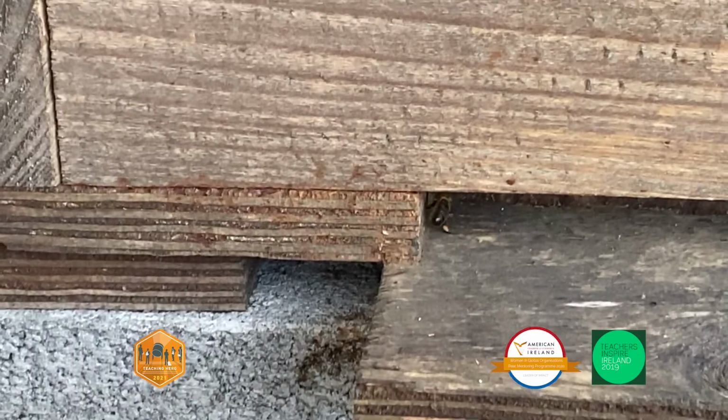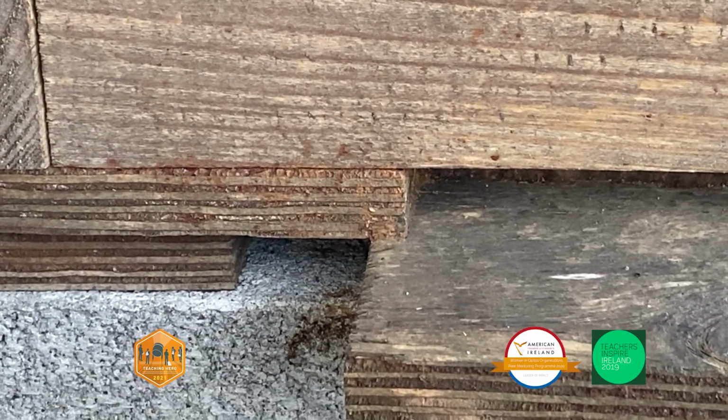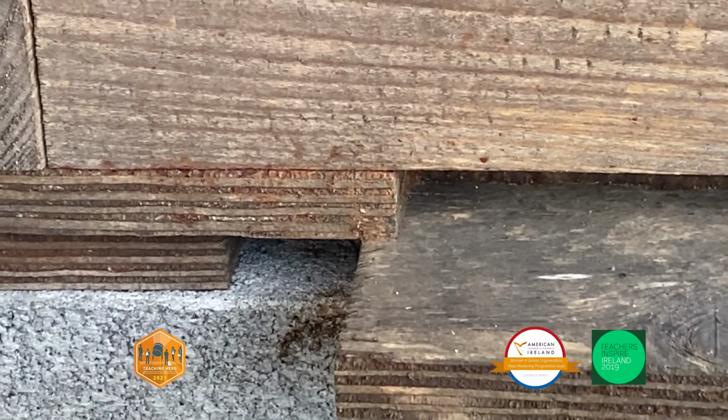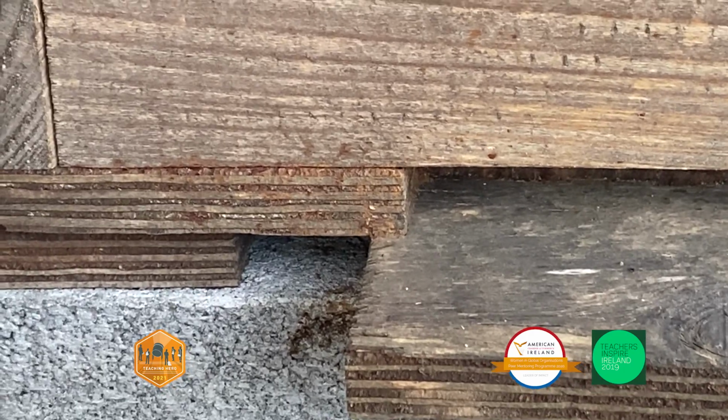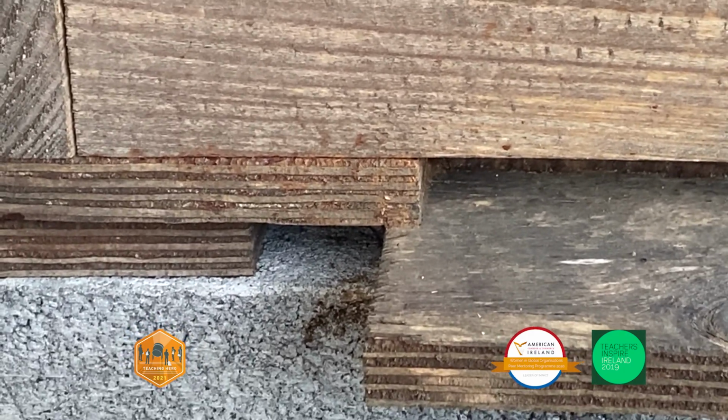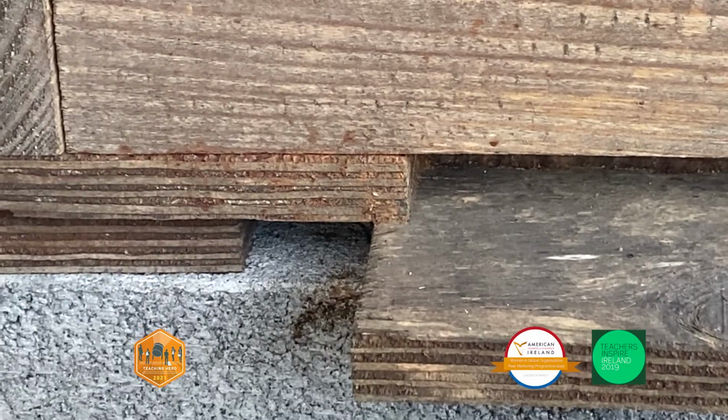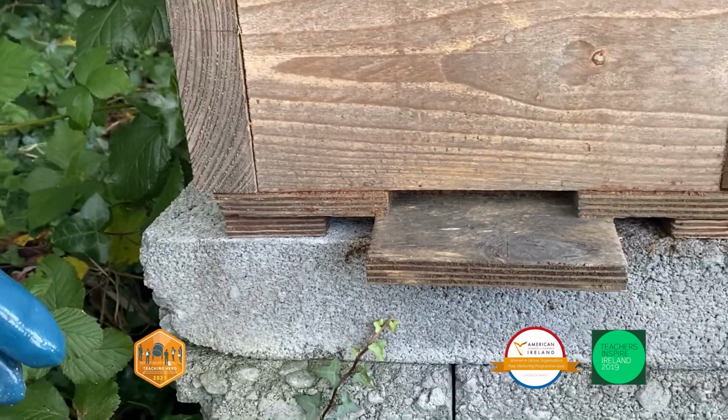There she is. Is she saying hello? She's a guard bee, yeah. She'll just check you out if you stay there too long, or she feels threatened. Then she'll come out and chase you off. Sometimes they'll headbutt you, or if you don't go fast enough for them, they might give you a bit of a sting reminder.